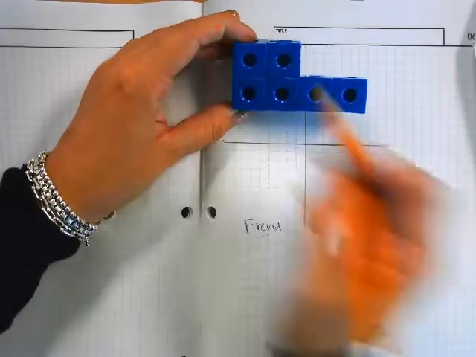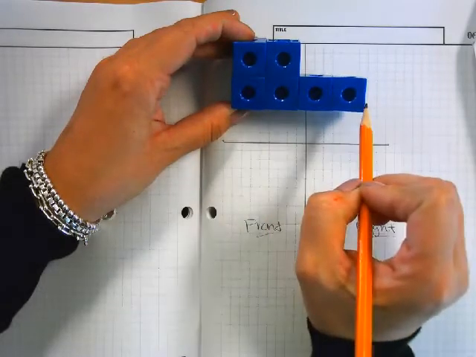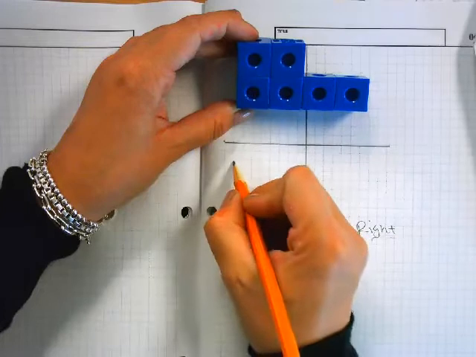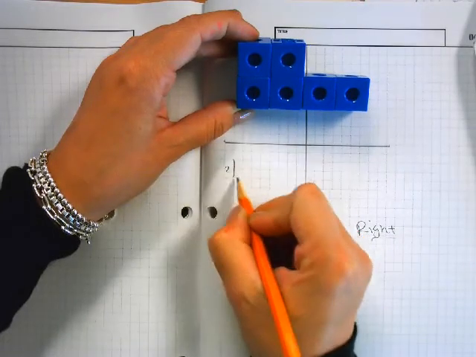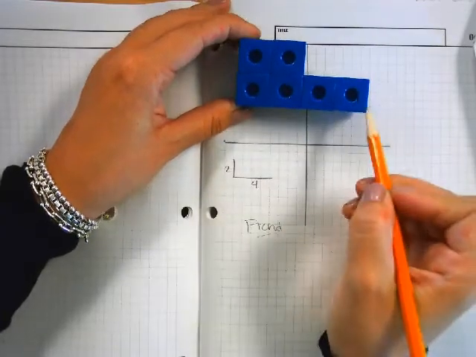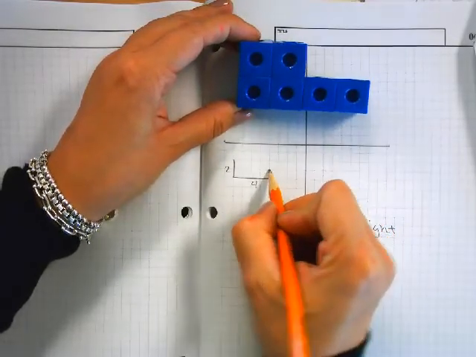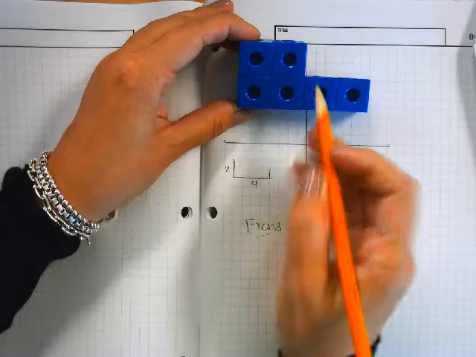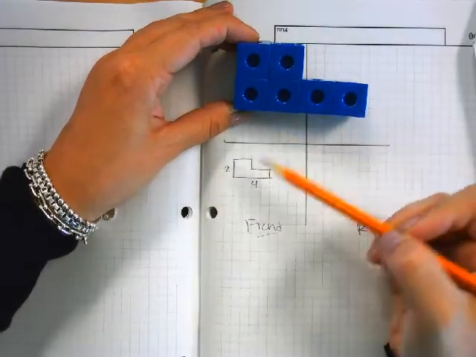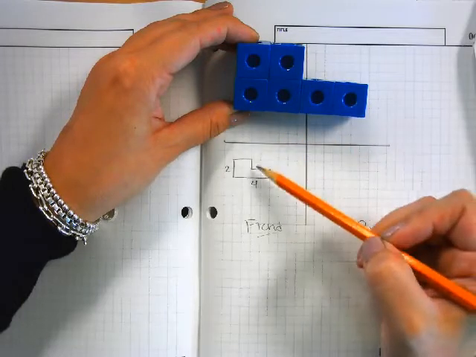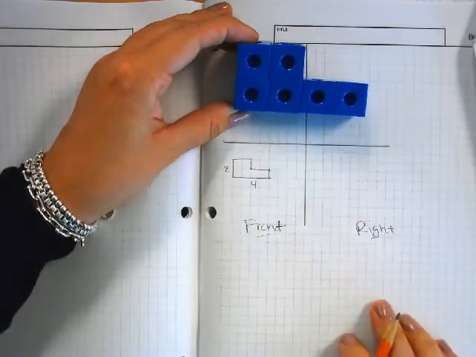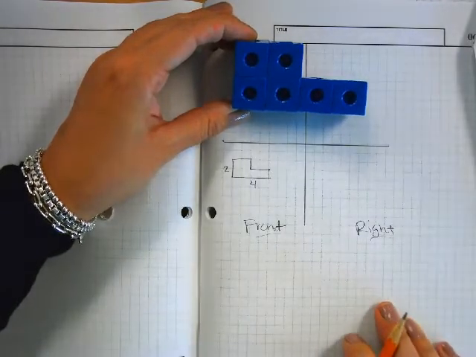All right, so this is a 2 by 4. It doesn't matter where you draw it in this section. So a 2 by 4. Then I'm going to go up 1, over 2, up 1, over 2. So I've created this same exact shape here on my front view. Go ahead and do that. If you were here yesterday, we did it. If you need to do it again, feel free to do it again.